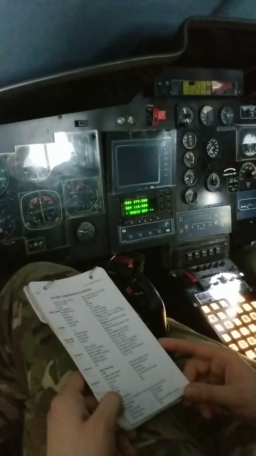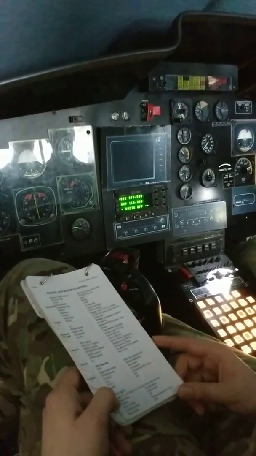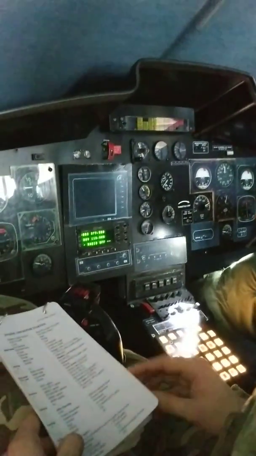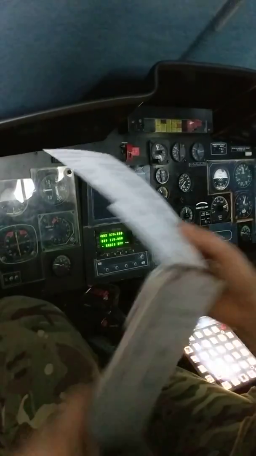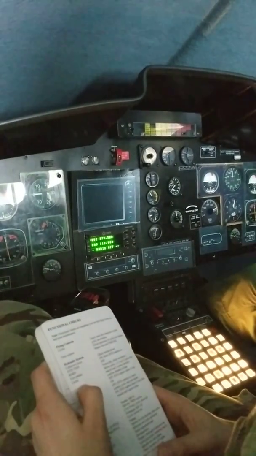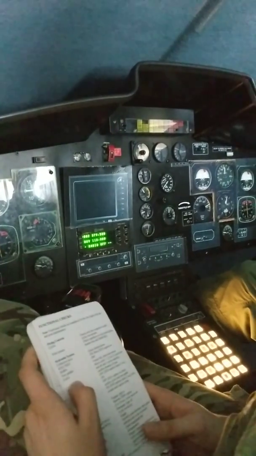Vent run, note cool engine or clear fuel after aborted start. There's no point in learning that yet. You haven't had the aborted start. Okay, so not the vent run. Now it's functional checks. Okay. Flying control, cyclic, check rotor disc response to small cyclic movements.